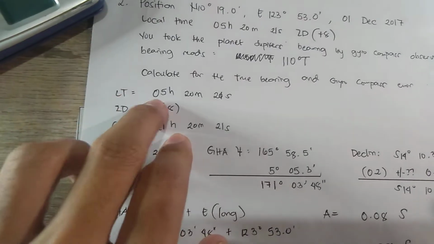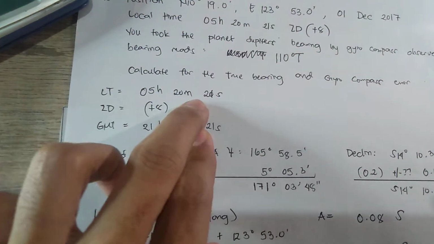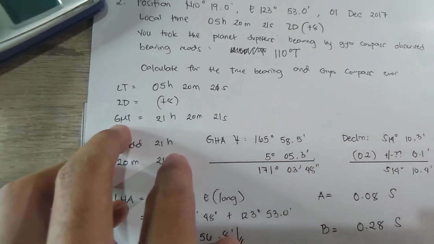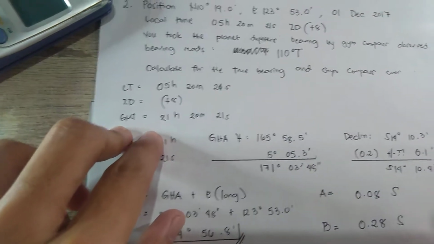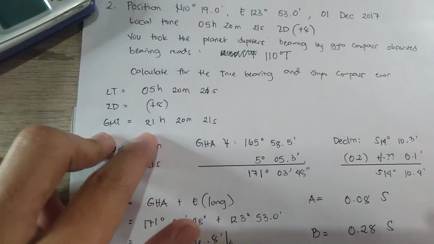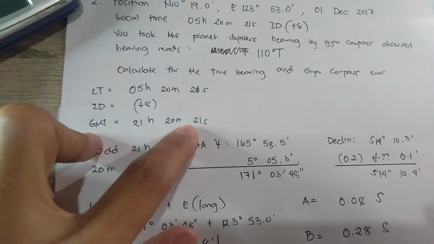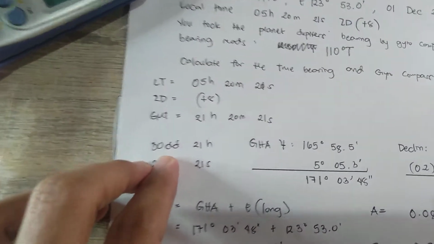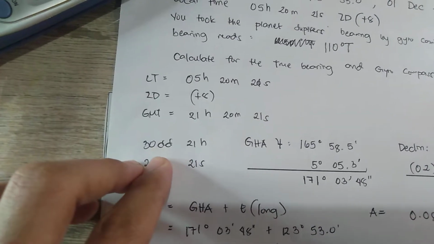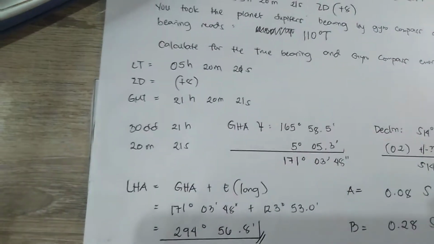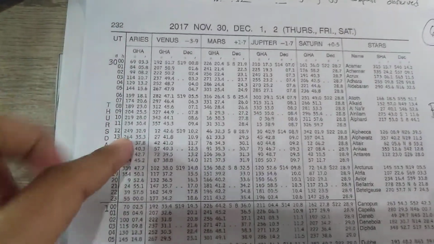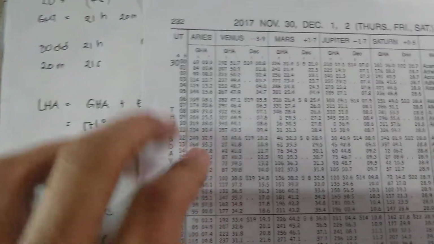So having a local time of 05 hours 20 minutes 21 seconds, and zone difference +8, we apply the zone difference, that is 21 hours 20 minutes 21 seconds. So that is yesterday. Since it is December 1, we're going back to November 30, 21 hours. We're going to check that for the GHA of the planet Jupiter in the chart.